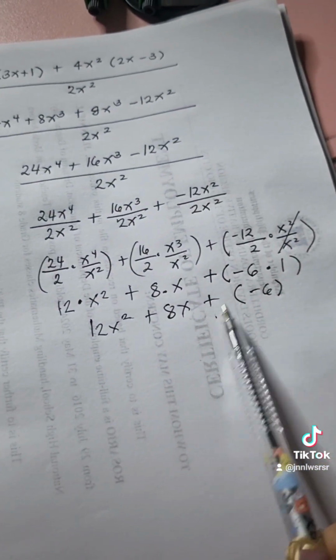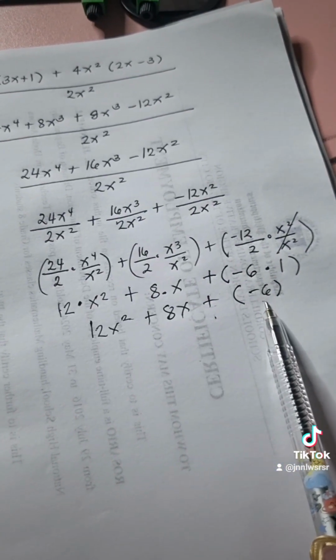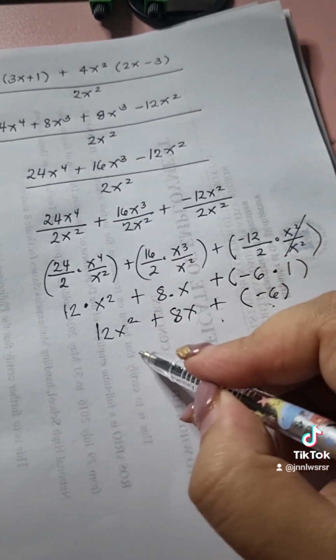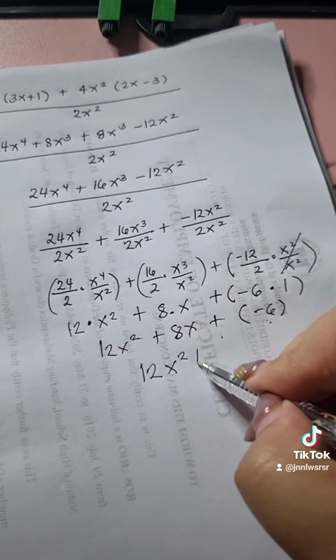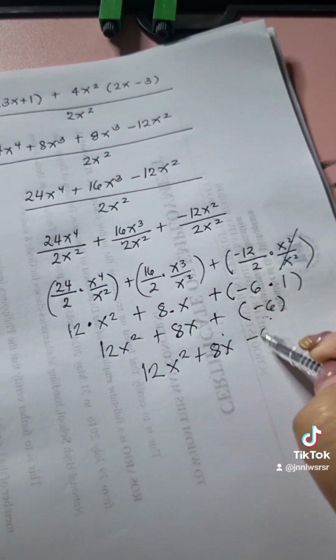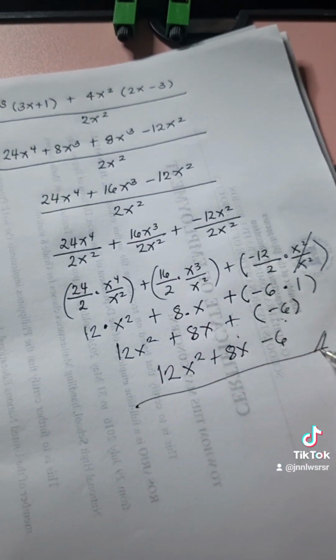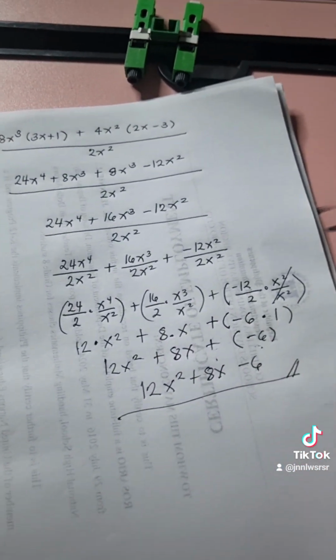So we can still simplify this addition, and positive times negative will give us negative. Our final answer is 12x squared plus 8x minus 6. Okay, here's the full solution.